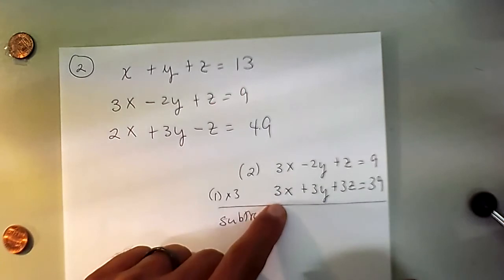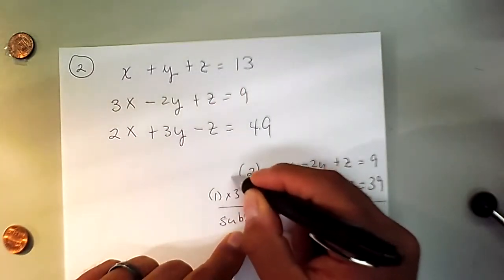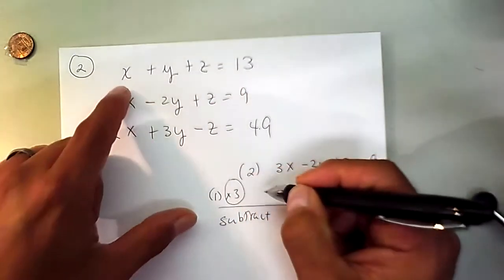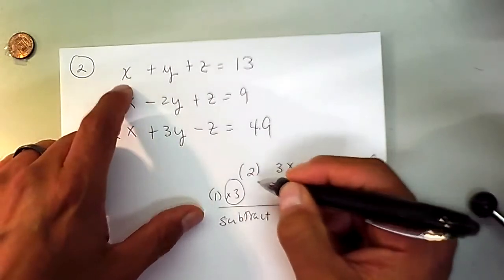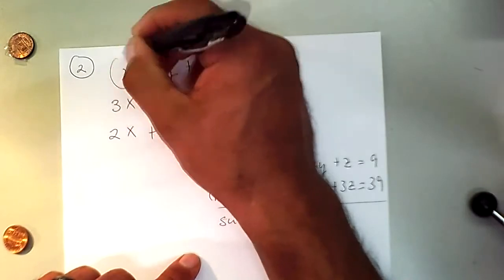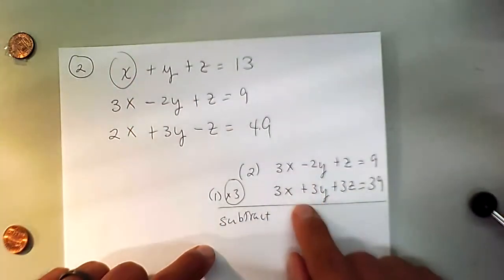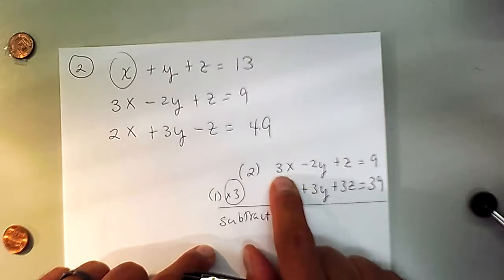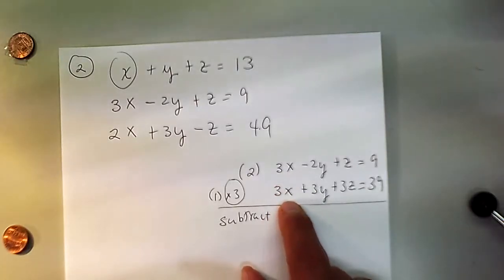This number that we're multiplying by is called the multiplier. And this one is called the pivot of this algorithm, this method we're using. So then we subtract. That's going to cause the x's to go away.